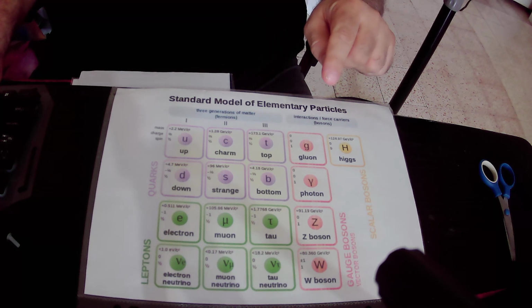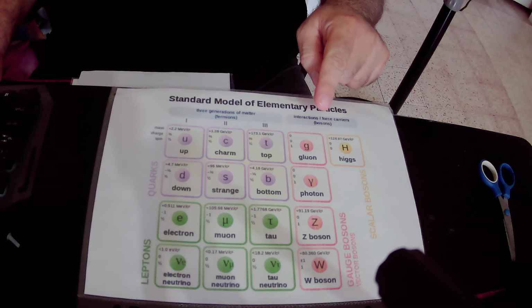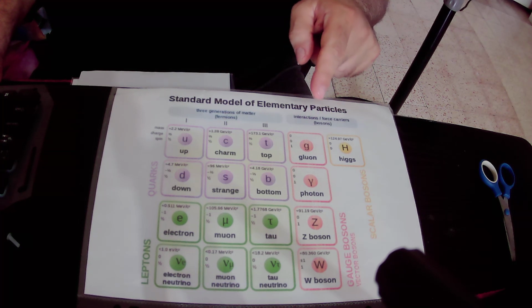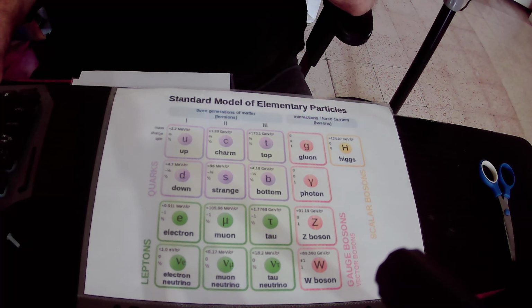The first force particle is the gluon, and we actually have 8 types of gluons. The gluon carries the strong nuclear force that binds the protons together in the nucleus of the atom.